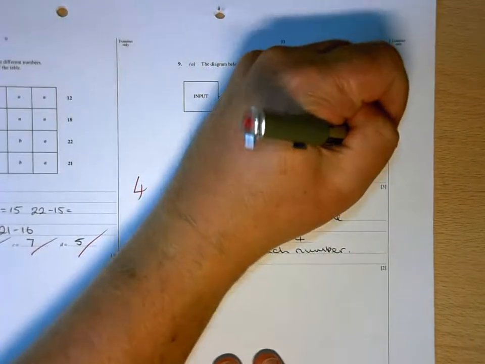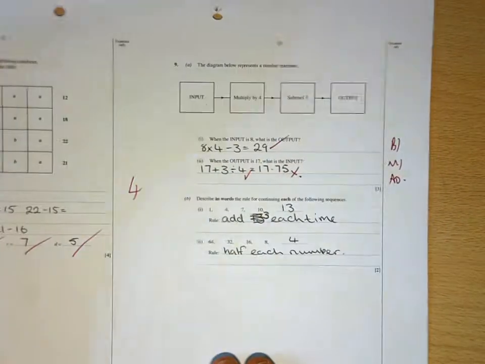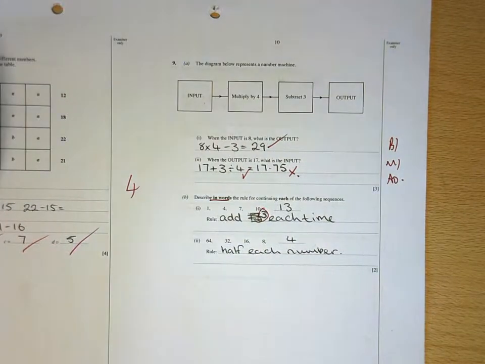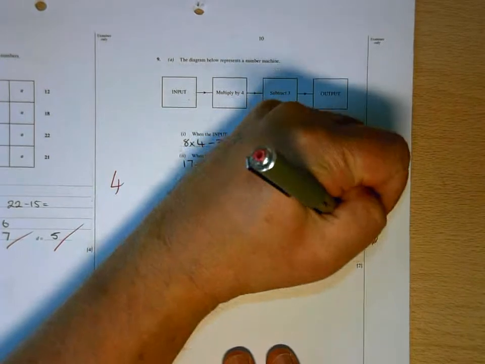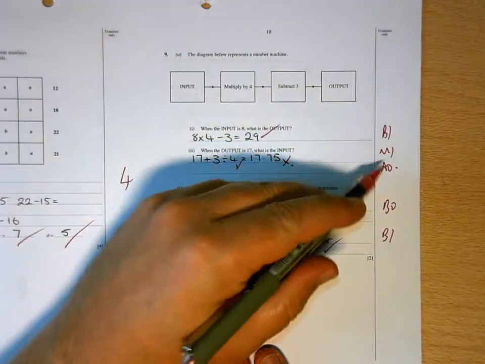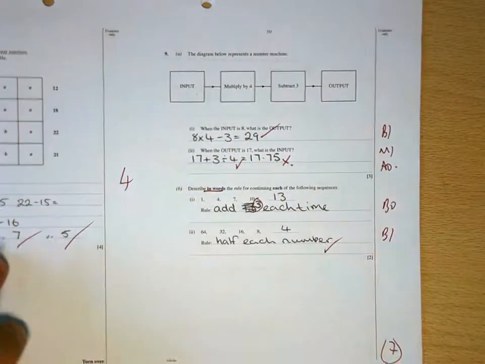So you've got the wrong answer there. Add 3 each time would be right, except you haven't written the word 3. Half each number is good enough for that. 4, 5, 6, 7 for the page.